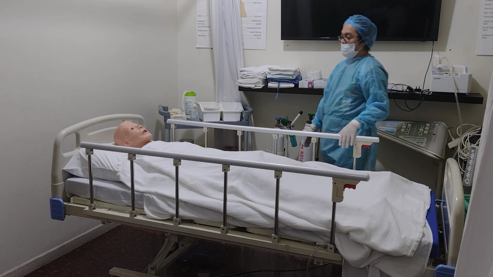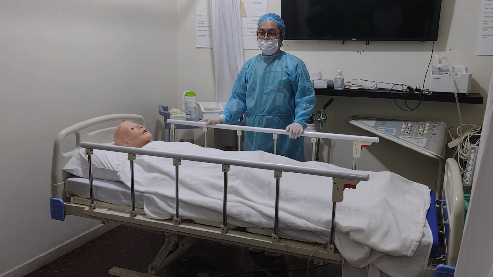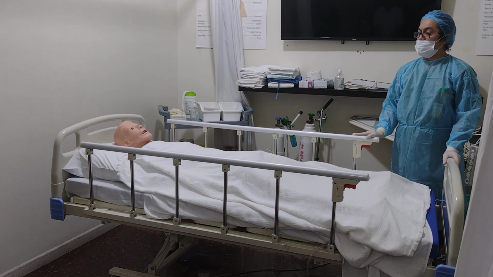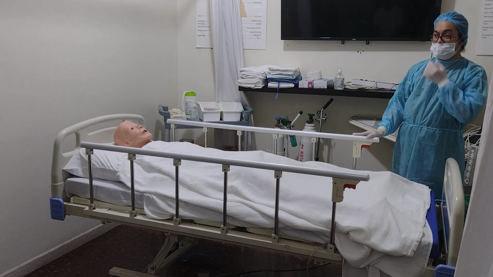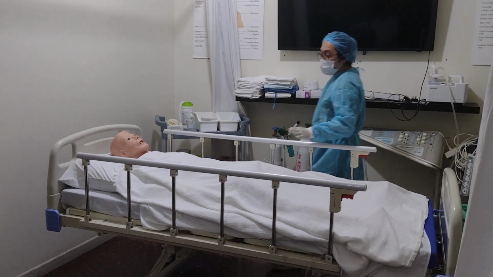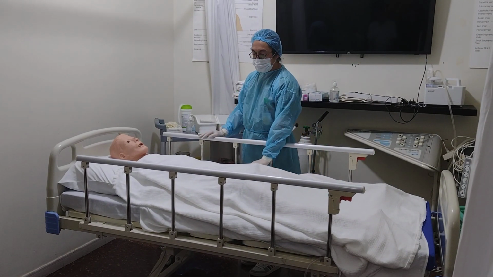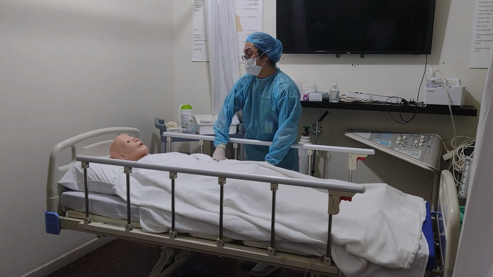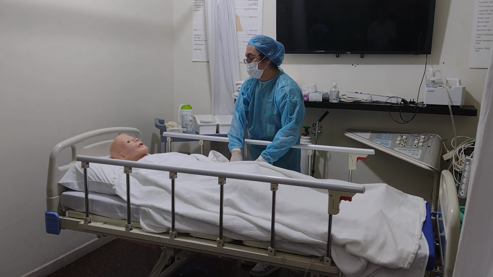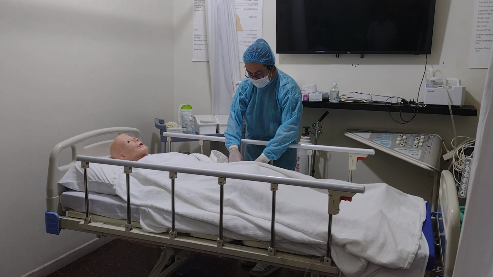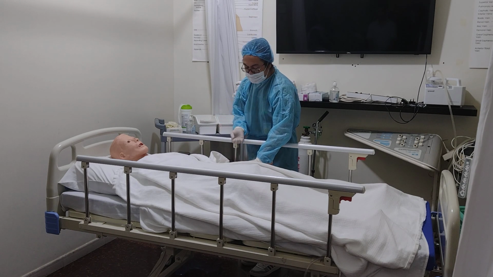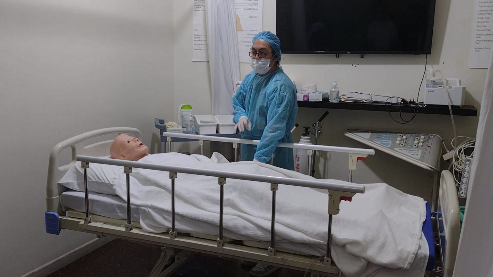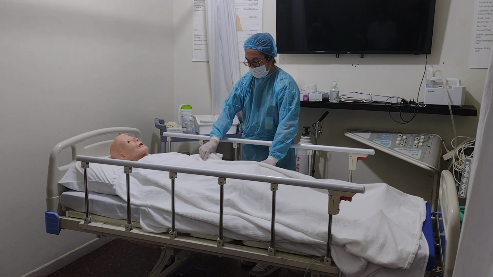V is for verify. I have to verify the patient's name. In verifying the patient's name, I have to check the patient's tag. So, sir, your name is... while also checking the patient's tag, I also have to ask the patient, sir, your name is Mr. Muhammad Al-Gurashi. While asking the name of the patient, I also have to look at the tag, checking the name, the birth date, or the medical record number.